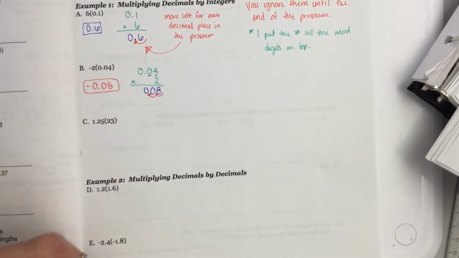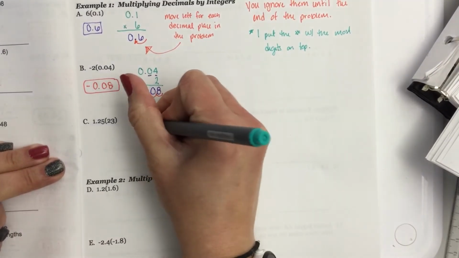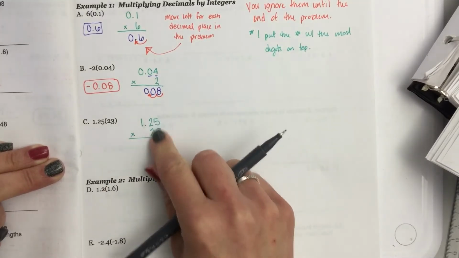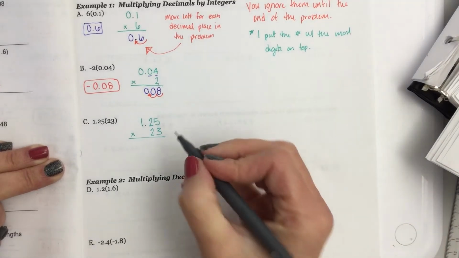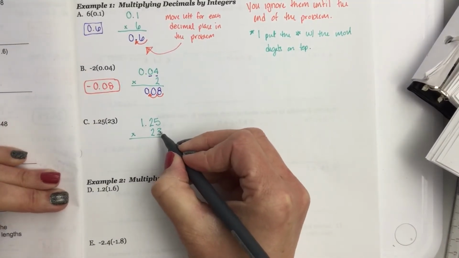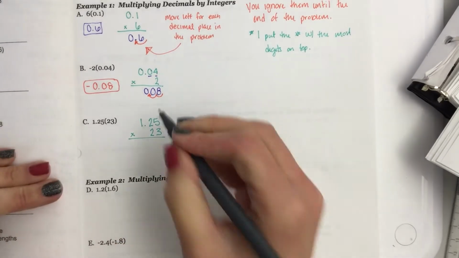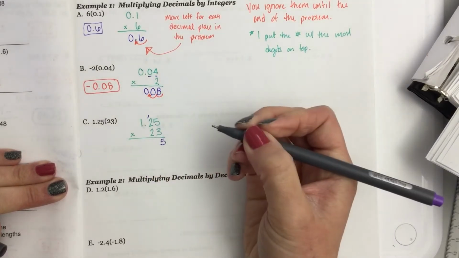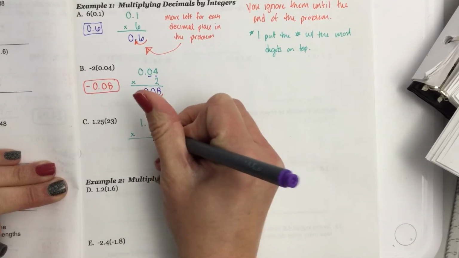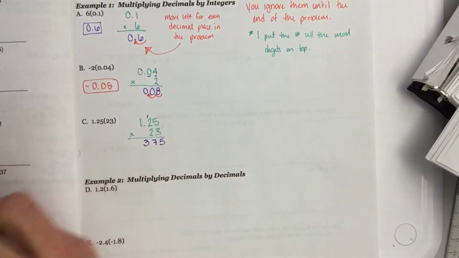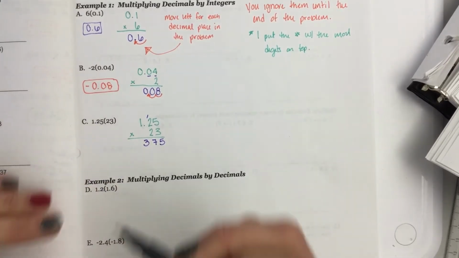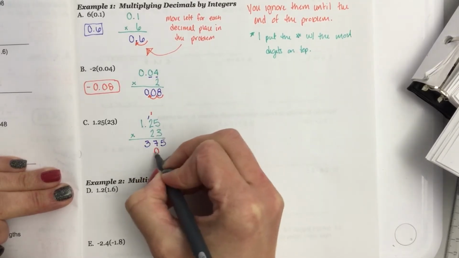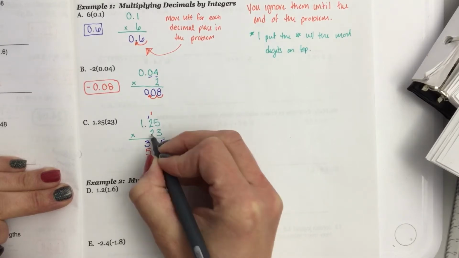Okay, our next one, I have 1.25 times 23. There's more digits in the 1.25, so that one goes on top. We align them on the right-hand side just like we do with regular multiplication. And then I multiply like normal. 3 times 5 is 15. 3 times 2 is 6, plus 1 is 7. 3 times 1 is 3. Then do your next row, and that would be 2 times 5, which is 10. Remember to move over 1 spot. 2 times 2 is 4, plus 1 is 5. 2 times 1 is 2.